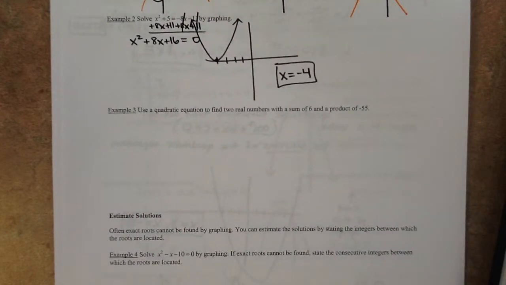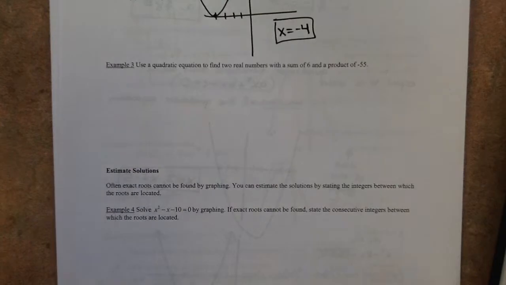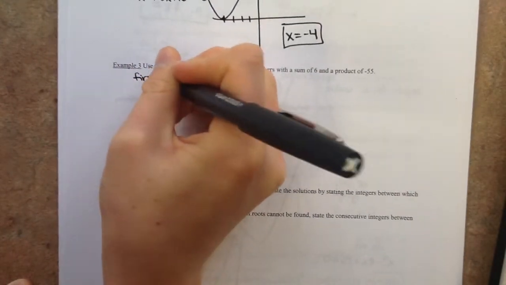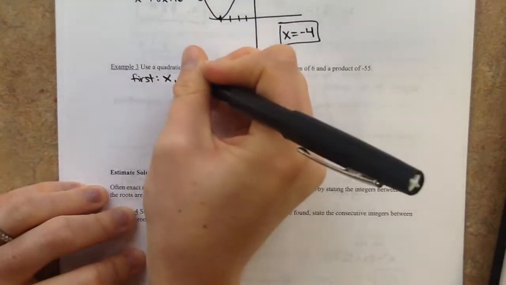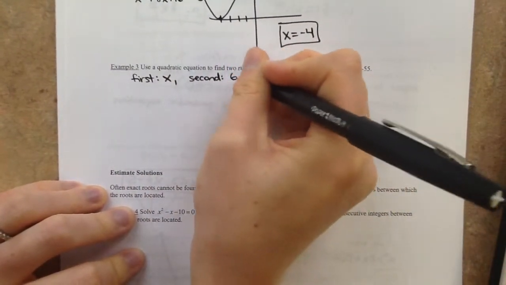All right, so now we're going to look at something slightly different here. Use a quadratic equation to find two real numbers with a sum of 6 and a product of -55. All right, so these two real numbers, we've got two different numbers. If they have a sum of 6, so let's say the first number is x. Then the second number would be 6 minus x.